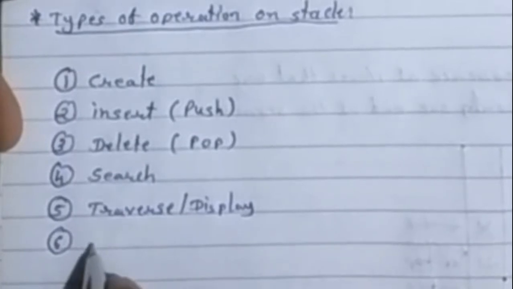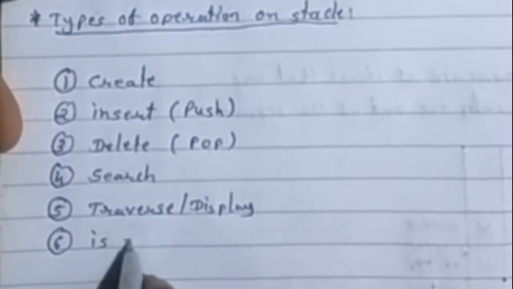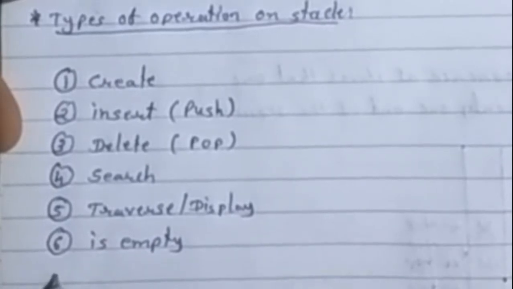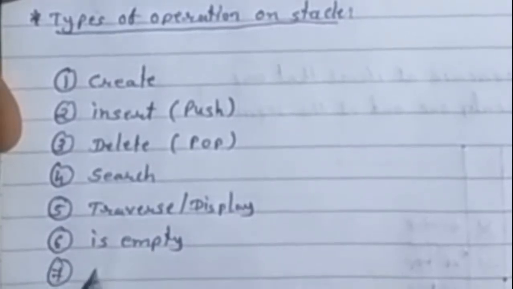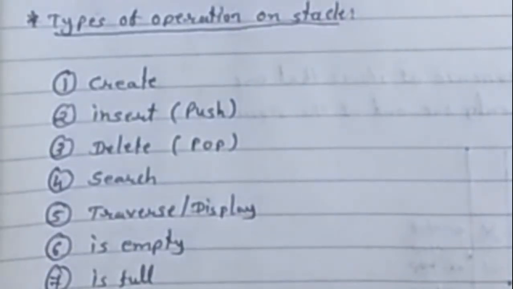Next one is empty, whether stack is empty or not. Then is full, whether stack is full or not. So these are the different operations available on stack. So we can perform all these operations onto the stack.